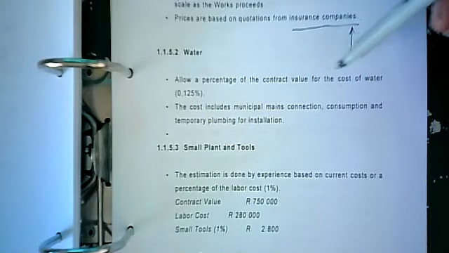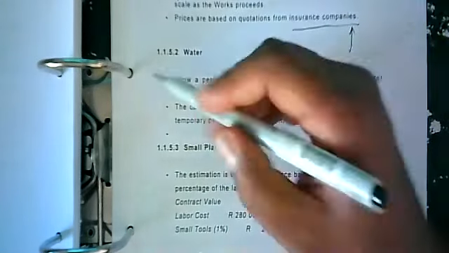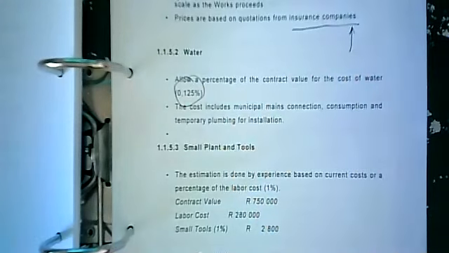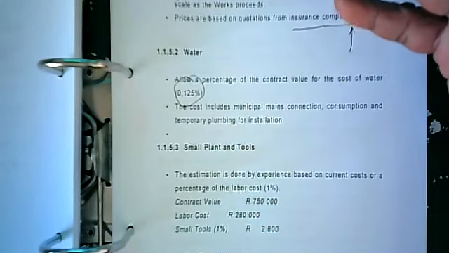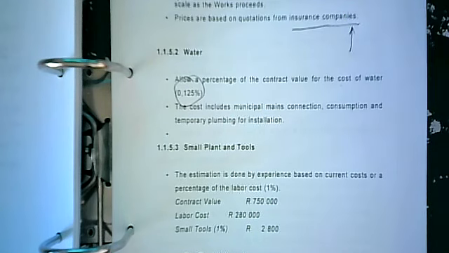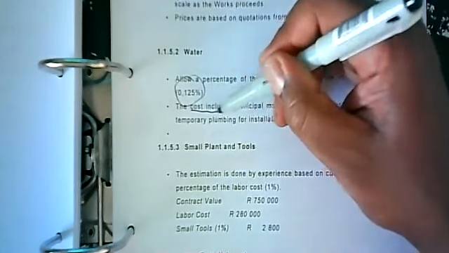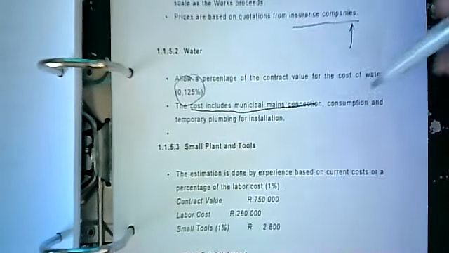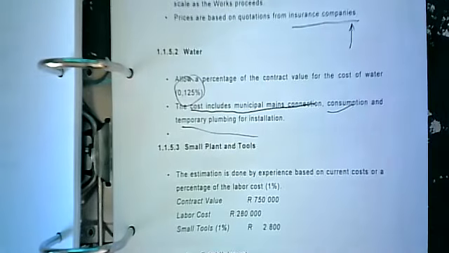All right, water. Allow a percentage of the contract value for the cost of water, and here they're saying 0.125%, to get a guesstimate. When I say guesstimate, it's an educated guess. This is more or less how much water I'm going to need, and this is how much it's going to cost. And it also includes the cost of municipal mains connection, consumption, and temporary plumbing.